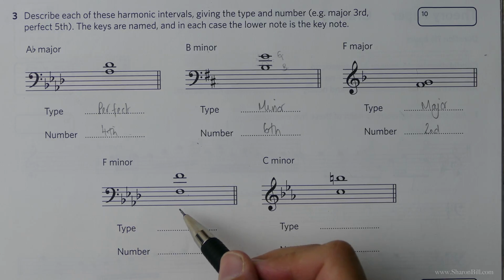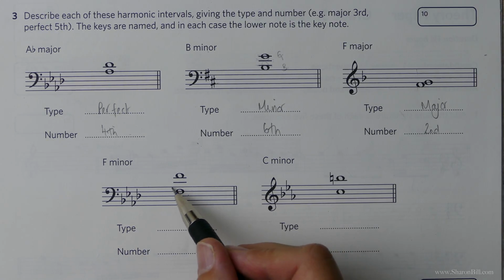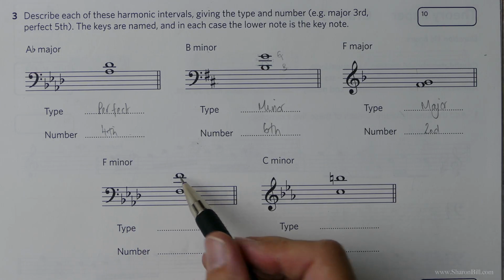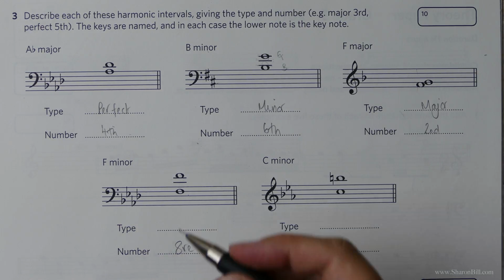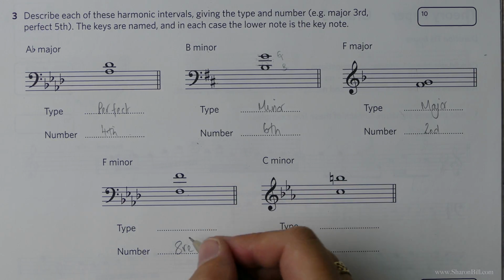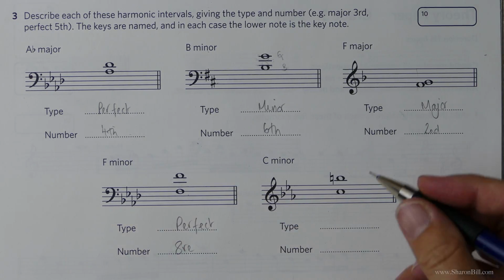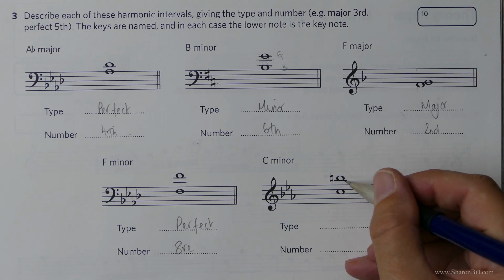So let's have a go at this. So now we've got 1, 2, 3, 4, 5, 6, 7, 8. It's an eighth or an octave. You can say either of those. And so it's perfect. So let's go from here. We're going 1, 2, 3, 4, 5, 6, 7.